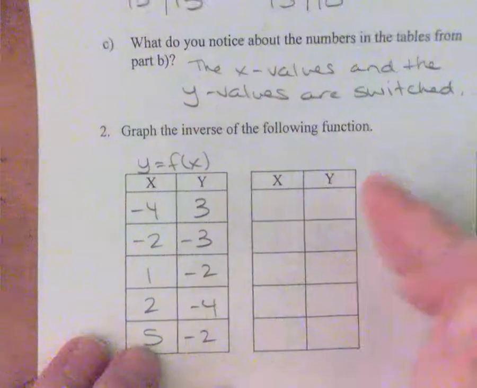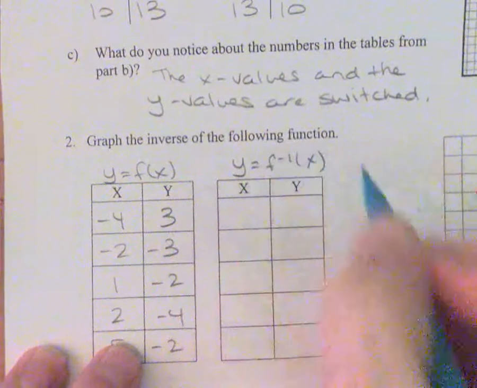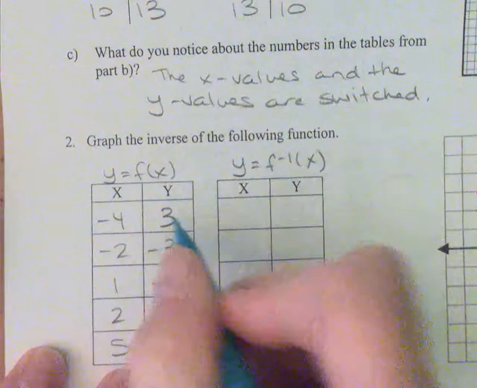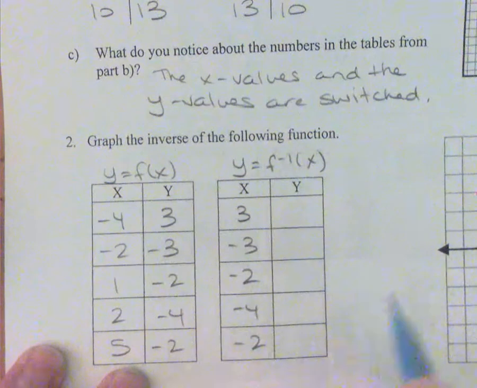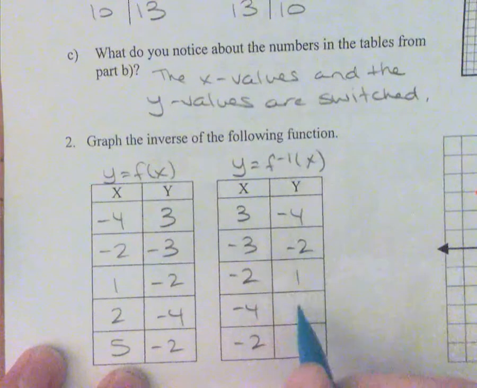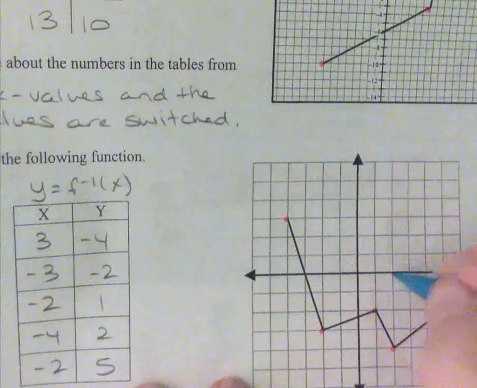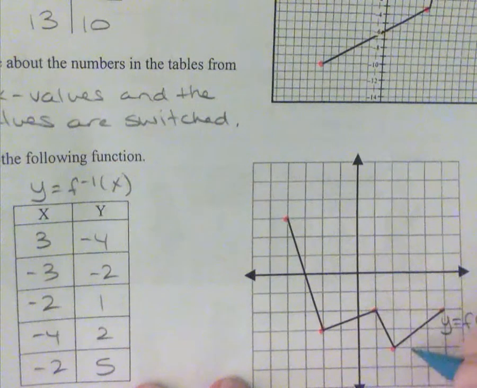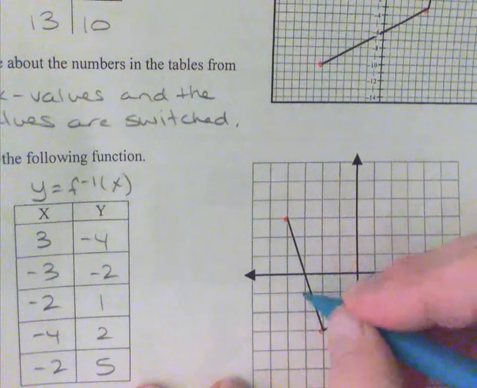So if I wanted to create the inverse function, all these y values become x, all these x values become y. Now I'm going to graph this new function on my grid.